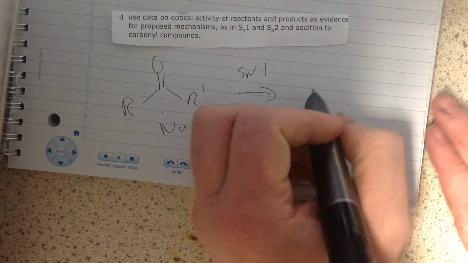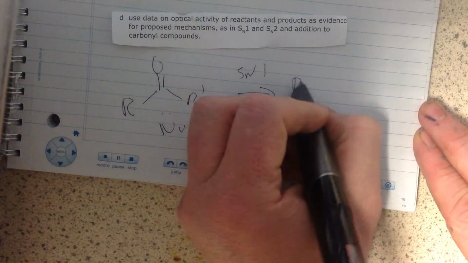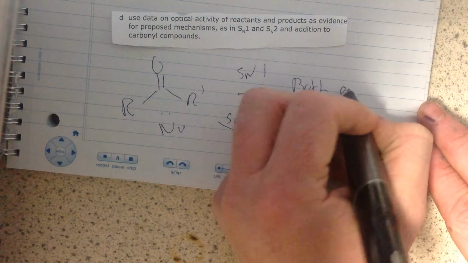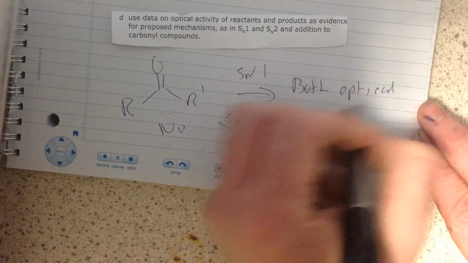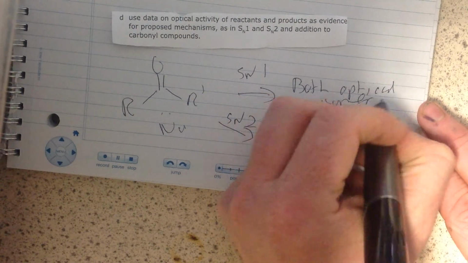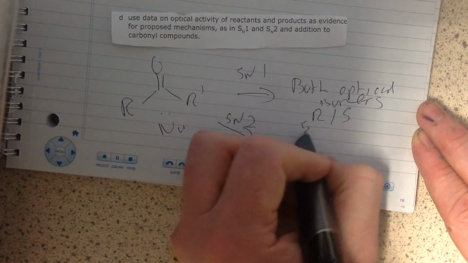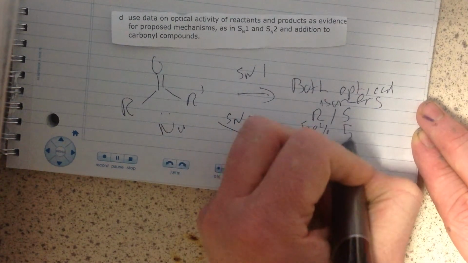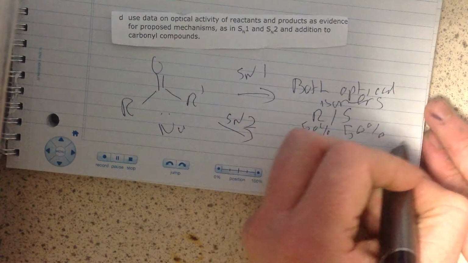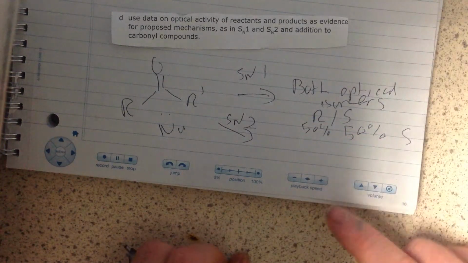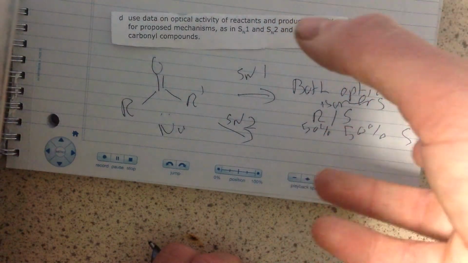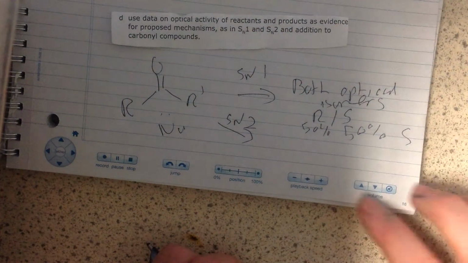So with SN1 you will get both optical isomers, both R and S, and you will get 50% of R and 50% of S. So the overall effect: 50% R is going to rotate 50% clockwise, then 50% S is going to rotate 50% anti-clockwise, so the net effect is 0, no rotation.